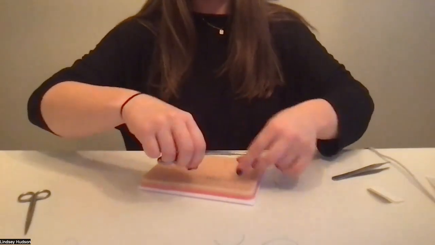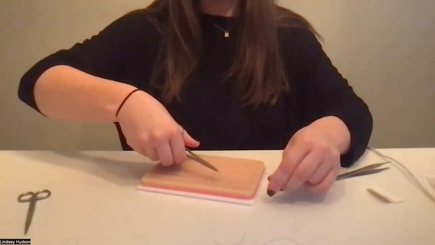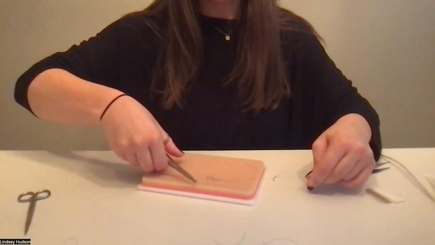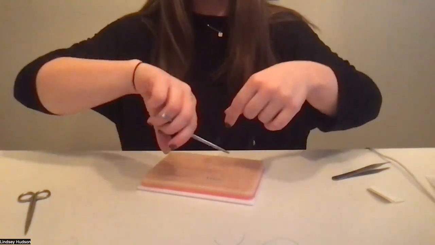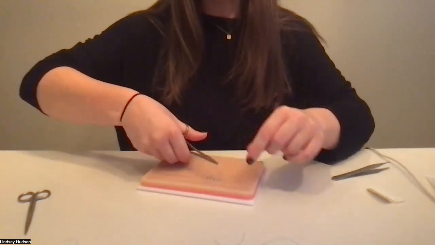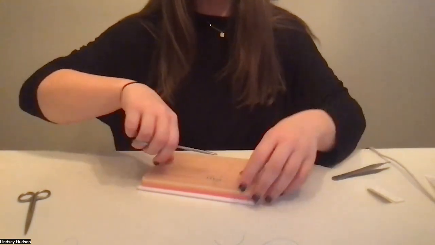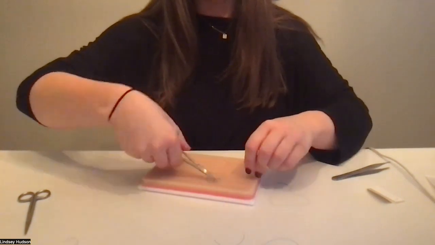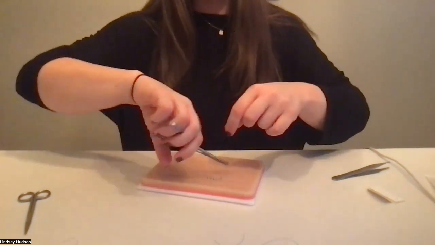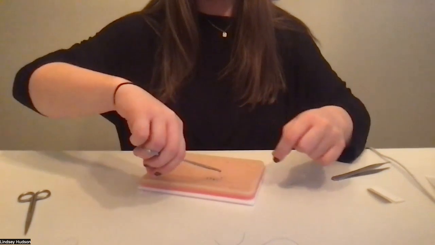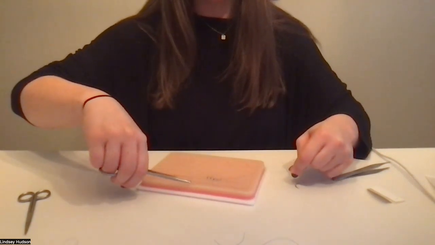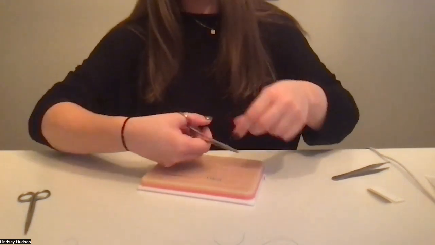twist 2 times, grab your tail and pull it through, under, over, and under.